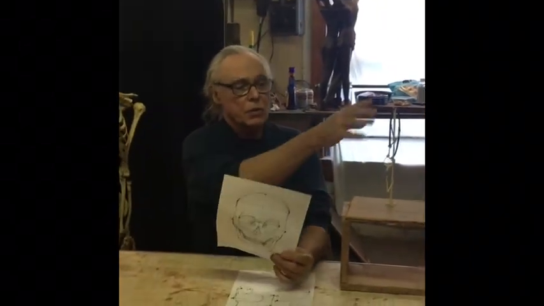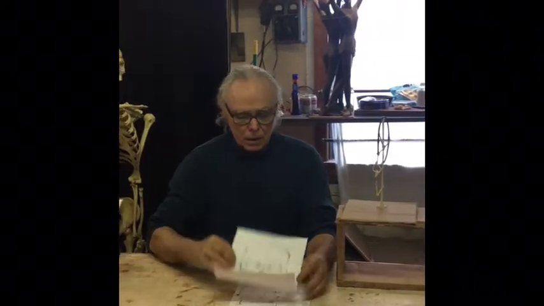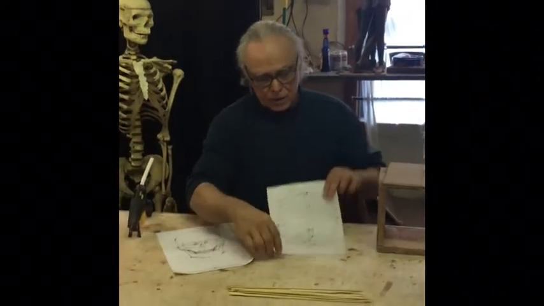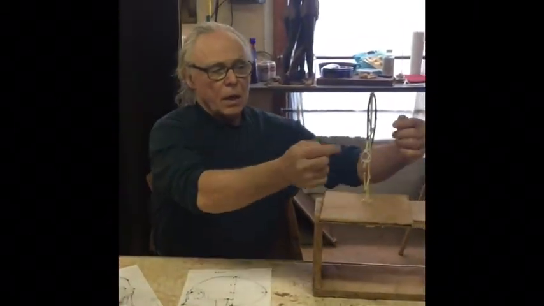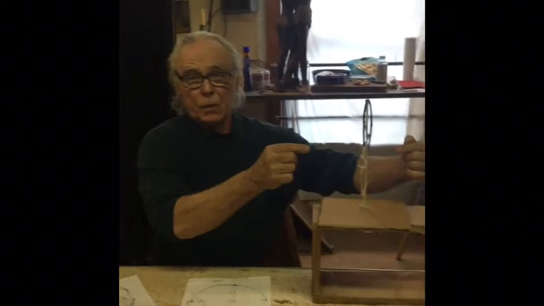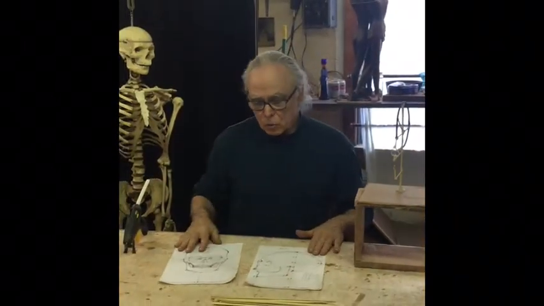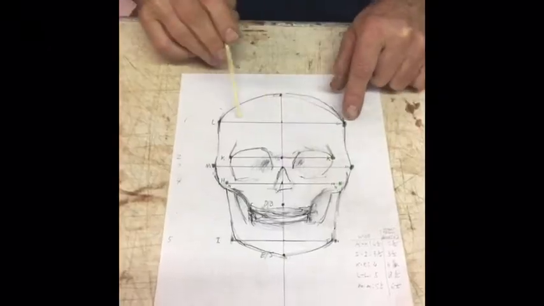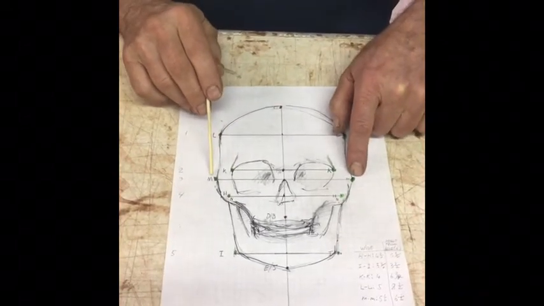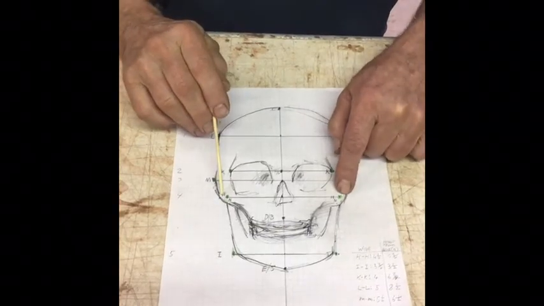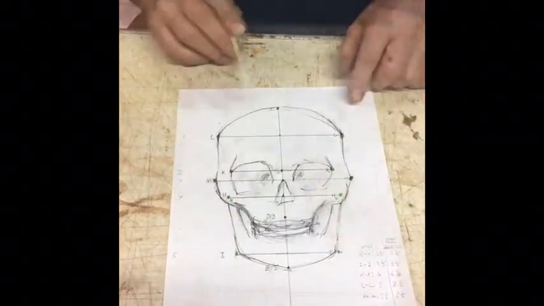What that means is we're going to locate points now that don't all fall into one plane, but fall inside the head. So we have to measure not just in two ways, height and width, but height, depth, and width. That's what we're going to do today: find these points. They're going to be L, K, M, H, and I guess that is there.